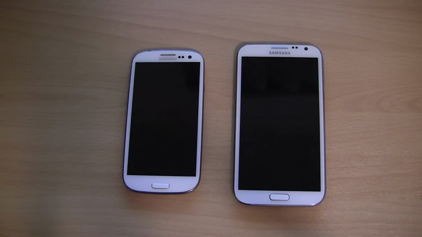Hey guys, in this video I am going to be comparing the Samsung Galaxy S3 GT i9300 to the Samsung Galaxy Note 2 GT N7105. So this is basically the international variant of the Galaxy S3, whereas this is the international 4G variant of the Note 2. So let's get stuck into the video.